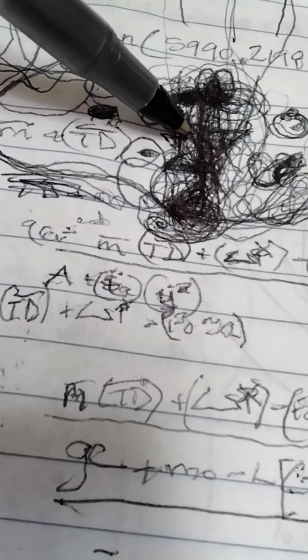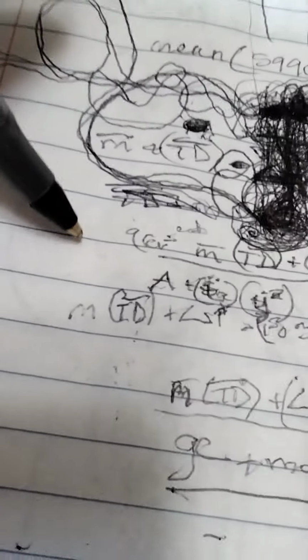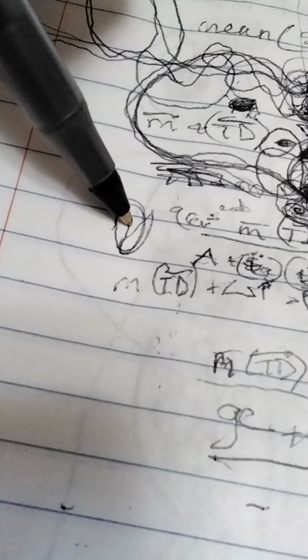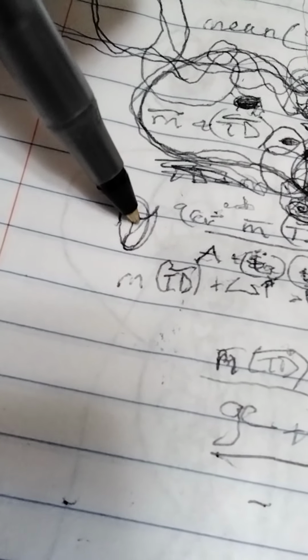Now, continuum paradox is basically this egg. It's basically an egg-shaped thing that has this wrapped around it, and then this going above it.